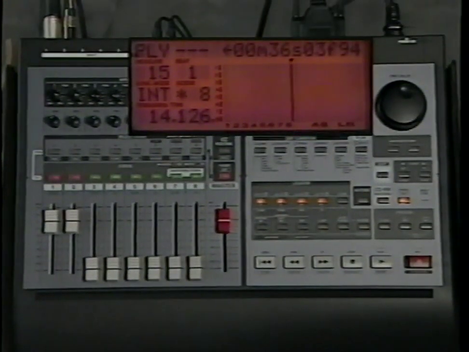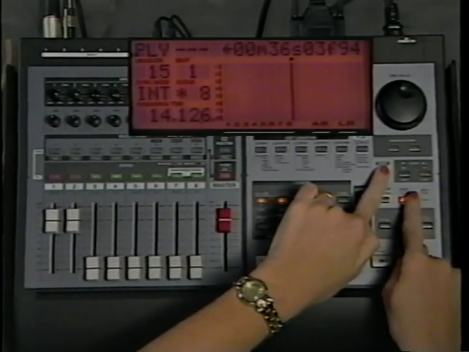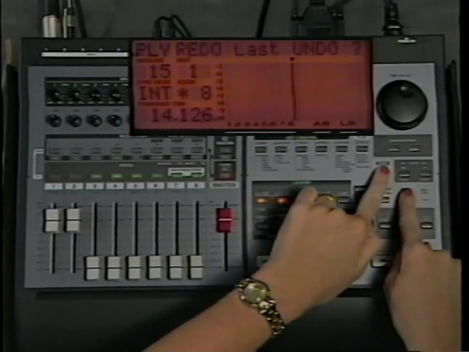You can also cancel the undo function. If you perform an undo and then realize, oops, I shouldn't have done that, you can redo the undo. Hold Shift and press Undo. Press Yes. This brings the bounce back.